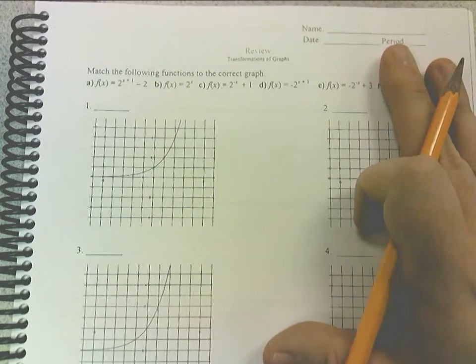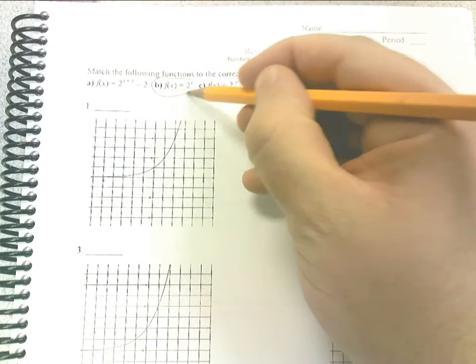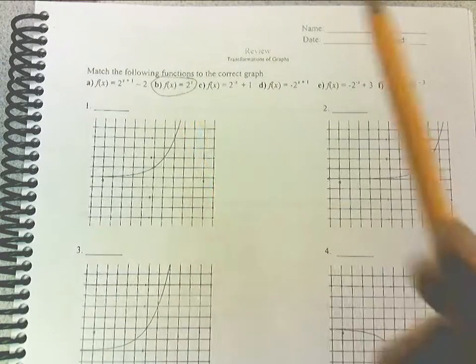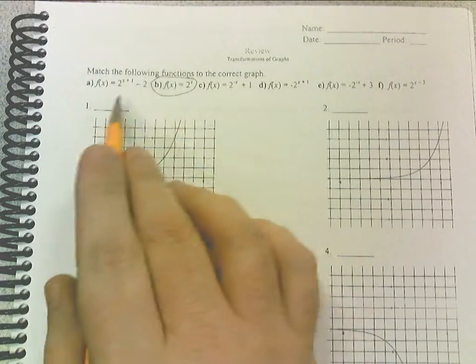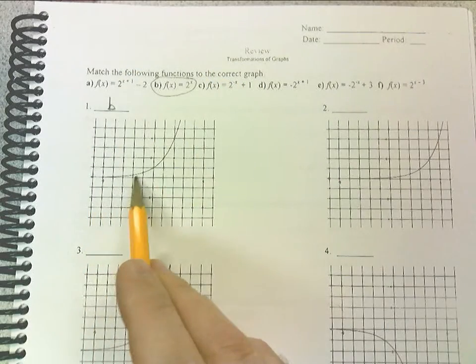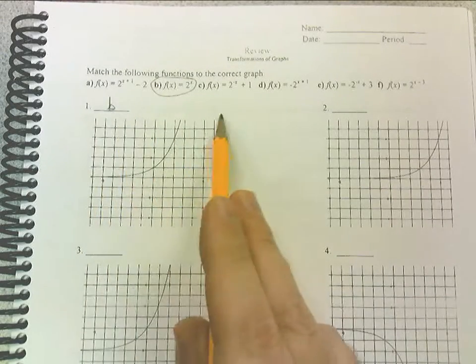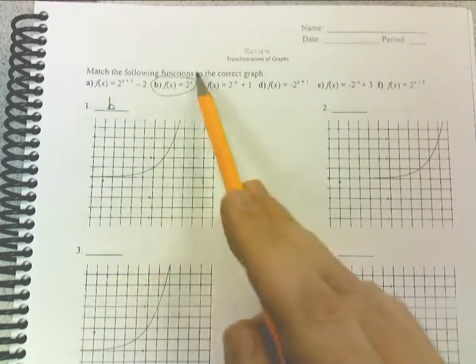On the test review you did today, I gave you the basic function, which is represented here by the letter b, f(x) = 2 to the x power. And I give you which graph that will be on the test, which on the review, b is represented by number 1 here. This graph is what you would get if you were to graph 2 to the x power. Every other equation and graph here is just a transformation of this graph.